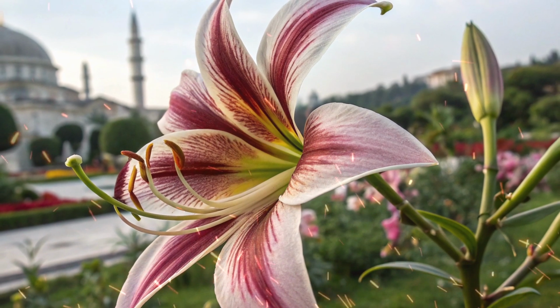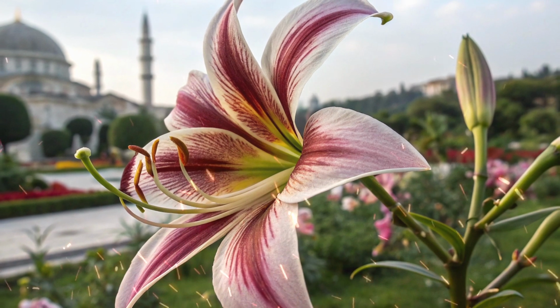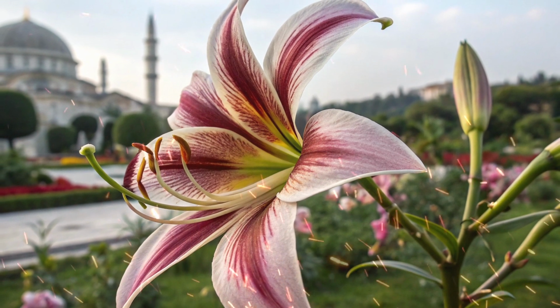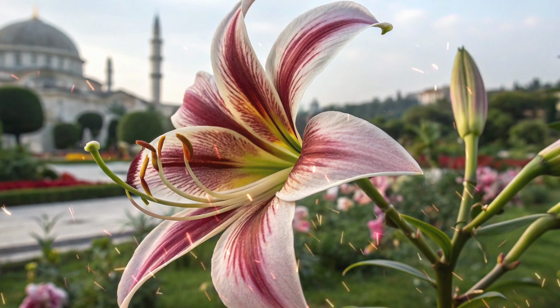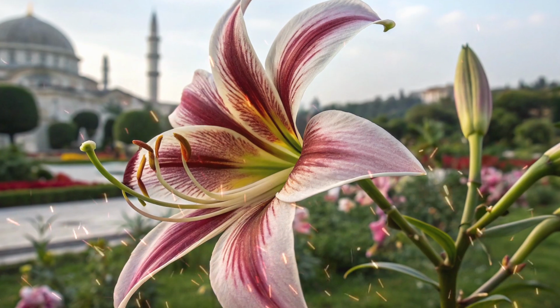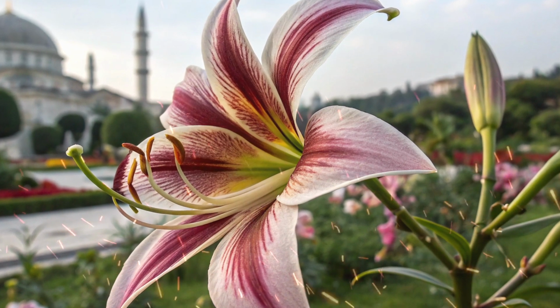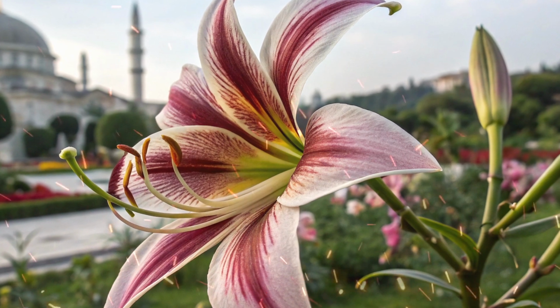architecture in the distance. Soft, natural lighting highlights the vivid colors and fine details of the petals, with a focus on realism. The composition conveys a sense of luxury and exclusivity, capturing the flower as a symbol of status and artistic elegance, all within a 16:9 aspect ratio.